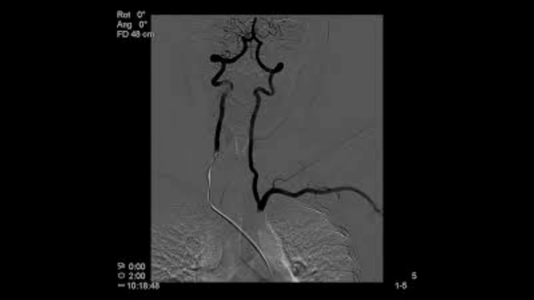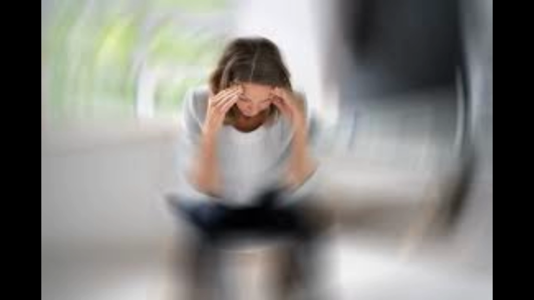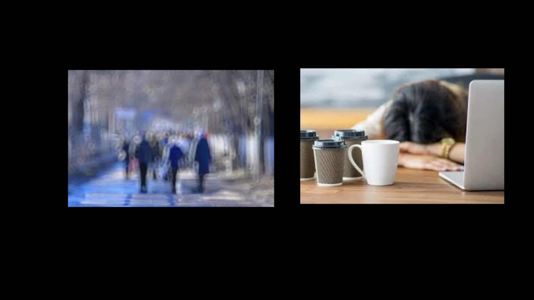Reduced cerebral perfusion. Because blood flow is diverted away from the brain, it can lead to reduced blood supply to the posterior brain, causing symptoms related to poor perfusion, including dizziness, syncope, fainting, visual disturbances, and, in severe cases, strokes.